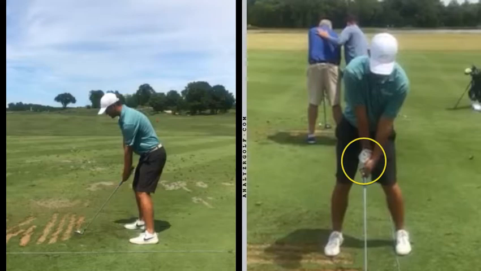The interesting thing about it, again, is the more extension, the more radial deviation there will be. If we look at his shaft alignment at address, we could see that it pretty much goes straight up through just underneath his belt buckle.